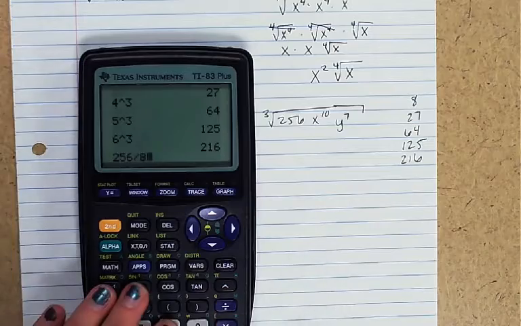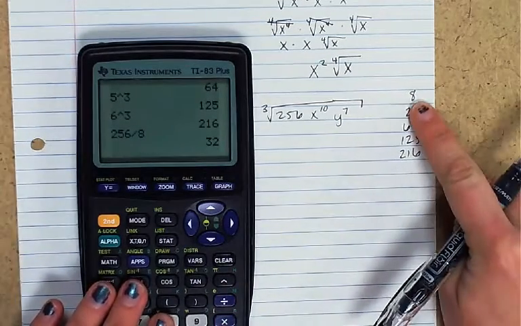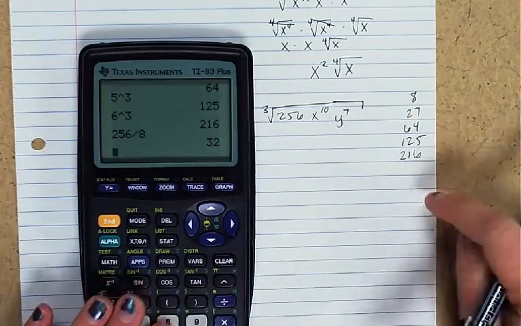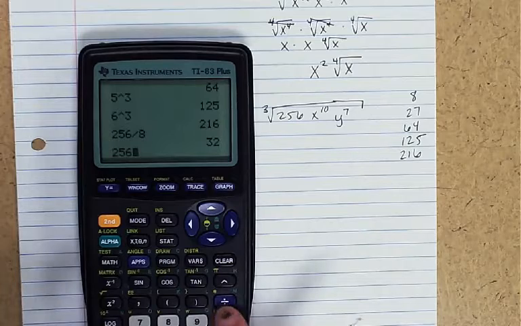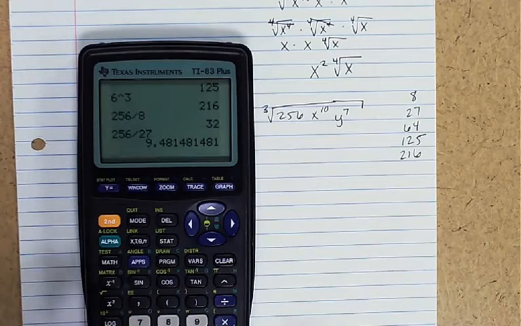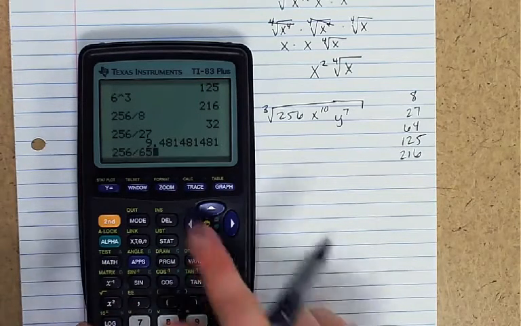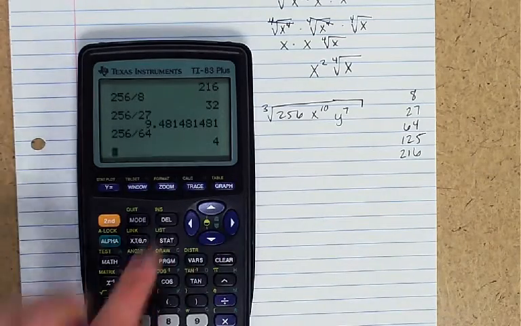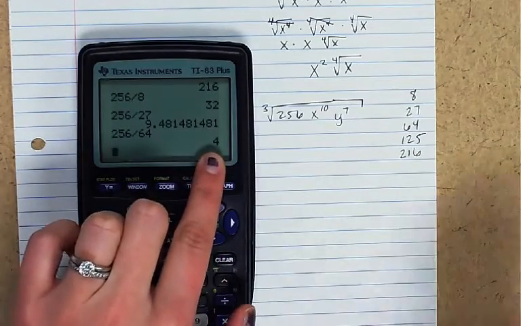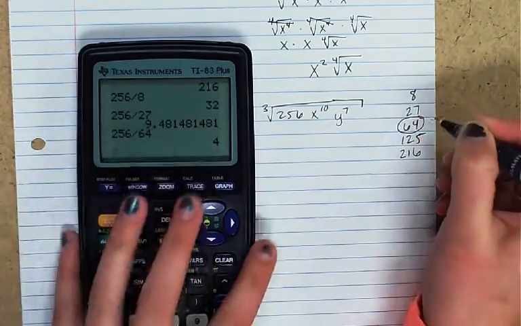So 256 divided by 8. Okay, that works, but let's see if a bigger one works too, because you want to do the biggest one. So 256 divided by 27 does not. Oops, 256 divided by 64. Ooh, that works, and that gets us all the way down to 4. So I would choose this one.